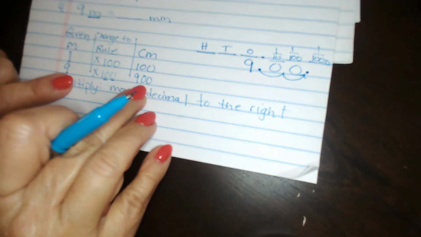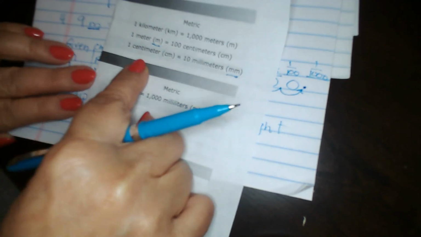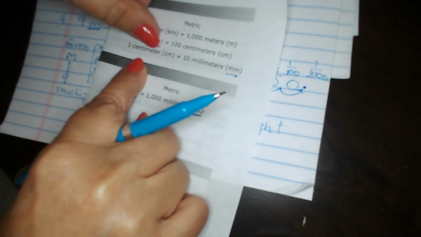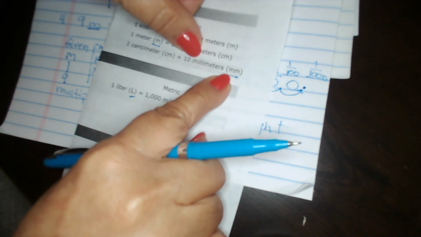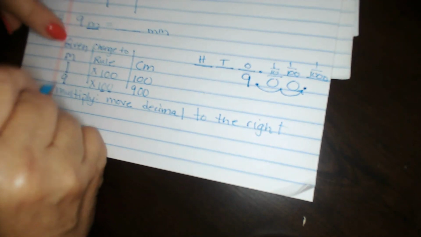Now that I know it's 900 centimeters, then I'm coming over here because we're not done yet. We said it was going to take 2 because I can't go to millimeters right away. So now I have my centimeters here. My 1 centimeter is going to be equal to 10 millimeters. So let's see how many that's going to be. So now I have, this is what's given.